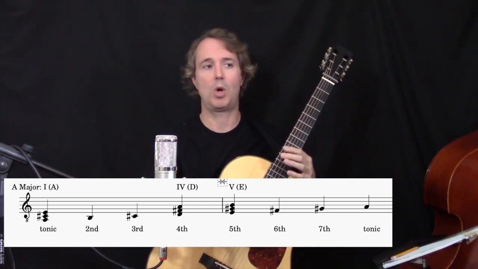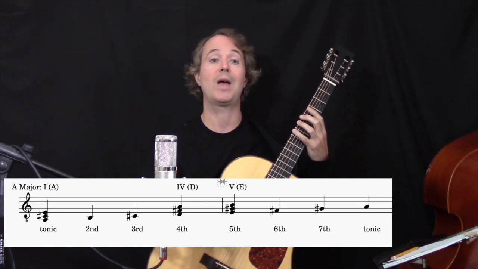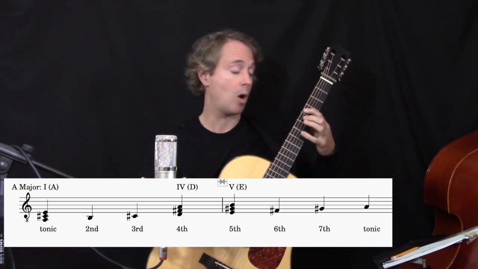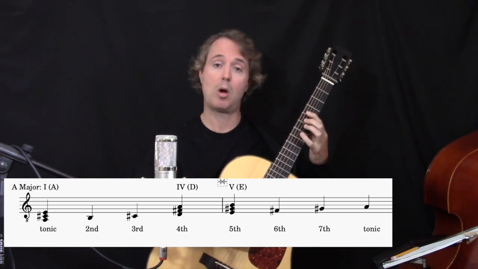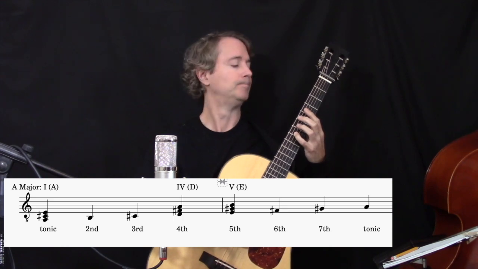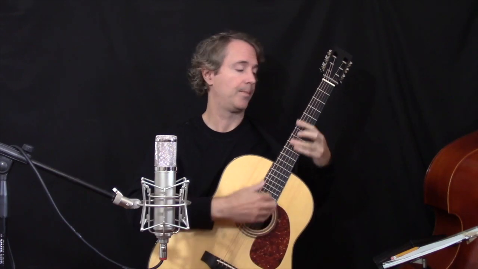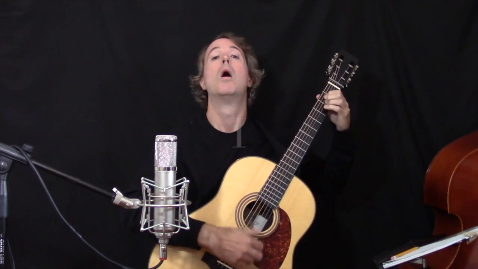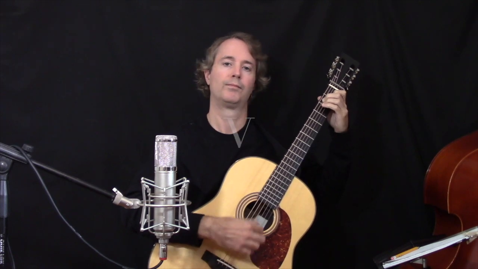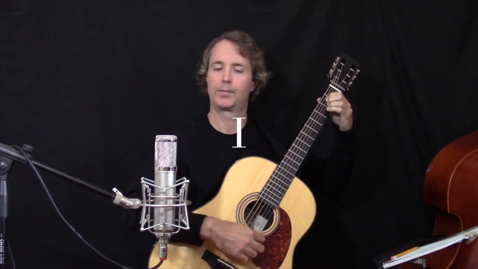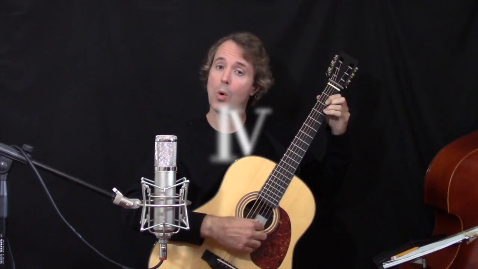You might have to pause it and work out a fingering for the A major scale, but once you've got that: A, B, C sharp, D, E, F sharp, G sharp, A. So the 5 chord is E for A. The A chord is the 1, of course. 5, E, back to 1. 5. 1. Let's take it up to the 4. 4.